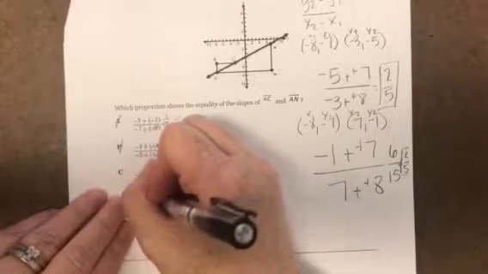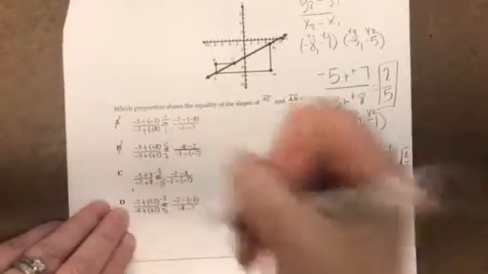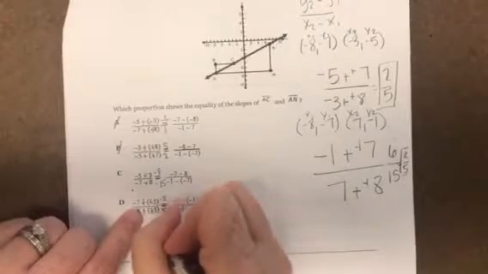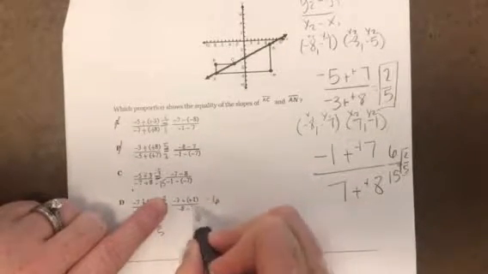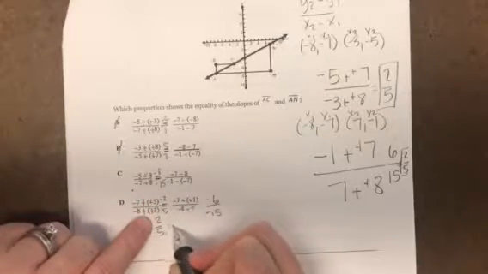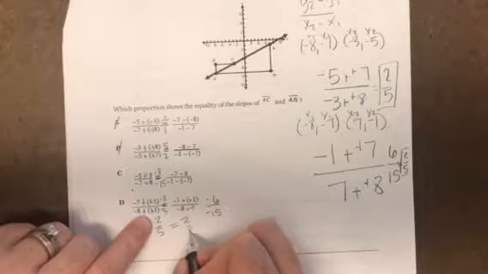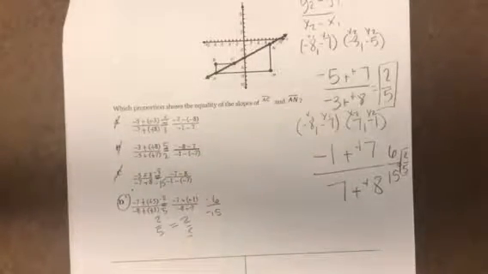And then right here, this would be negative 2 over negative 5, which negative and negative make a positive, so that's 2/5. Let's check the other side. Leave, change, change, negative 6, leave, change, change, negative 15, negative and negative make a positive, and that reduces to 2/5. So answer choice C.